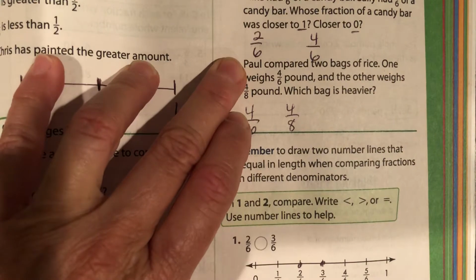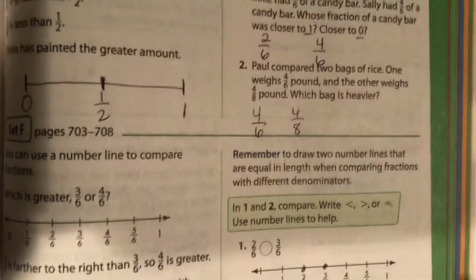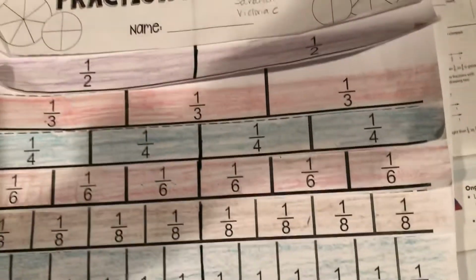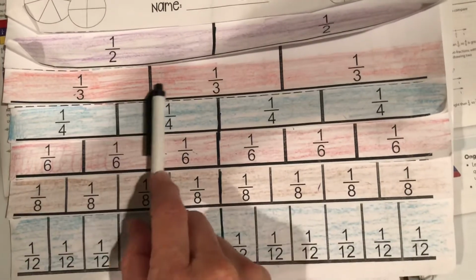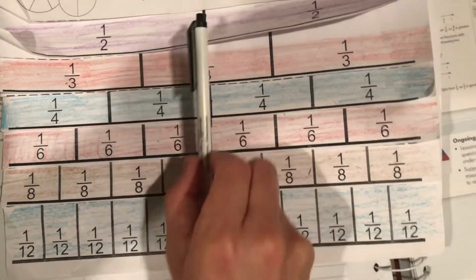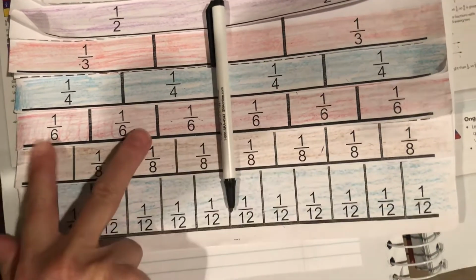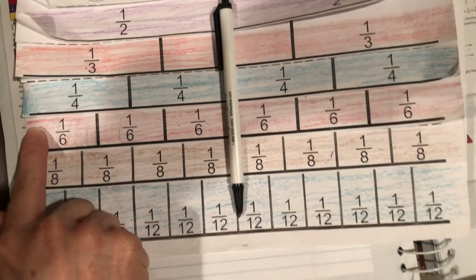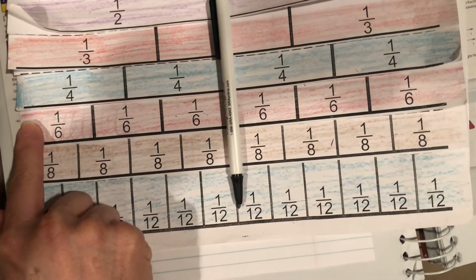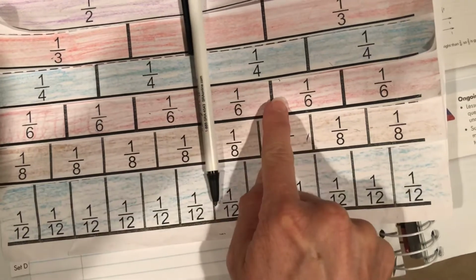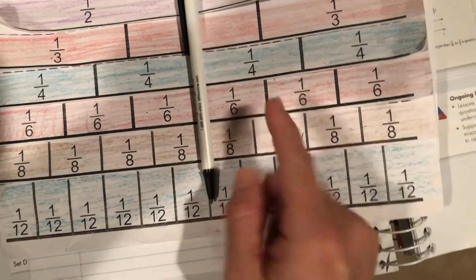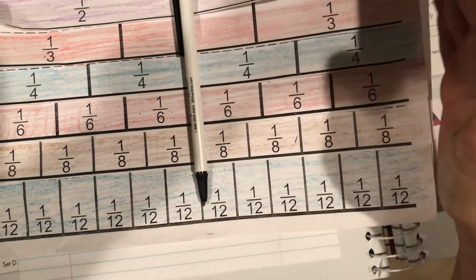Okay, 2/6 and 4/6. Okay, so 2/6 is right here. If this is my halfway mark, 2/6 is definitely closer to 0, and 4/6 is closer to 1 because it's past that halfway mark. If it's greater than half, it's closer to 1.